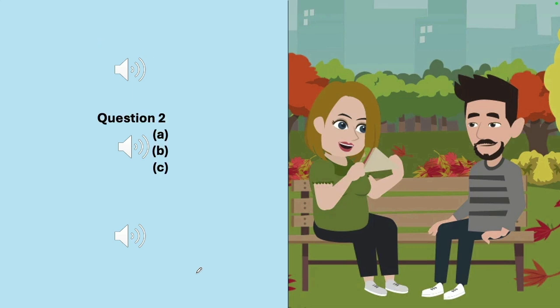Okay, question 2. What happened to the hotel? A. It was sold. B. It was remodeled. C. It was torn down.